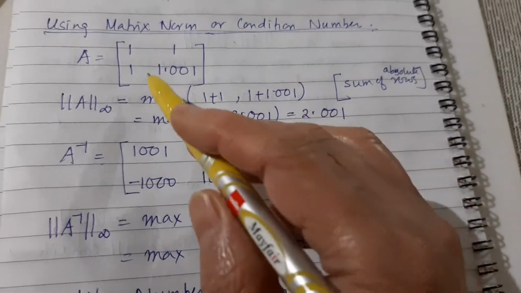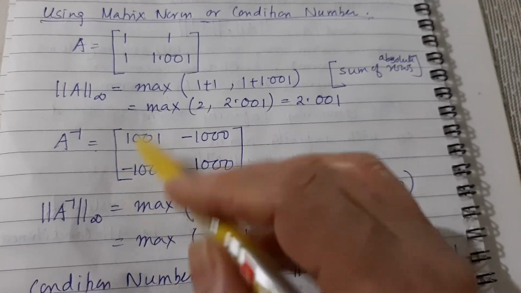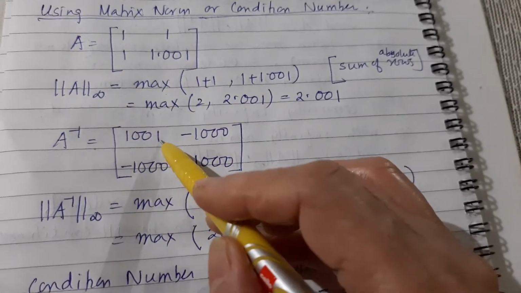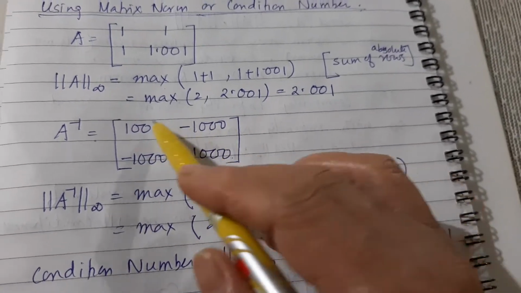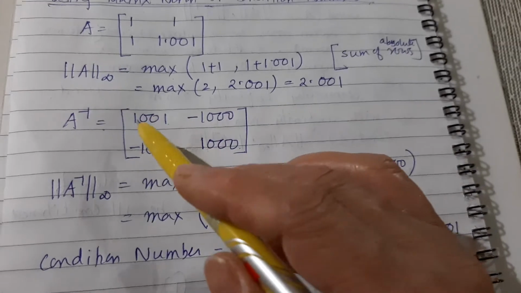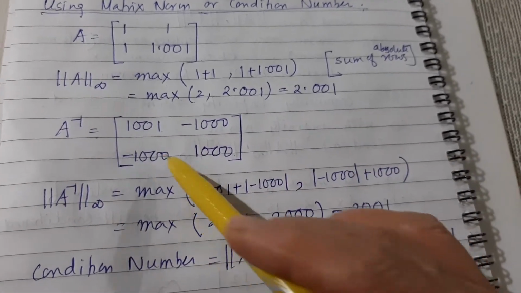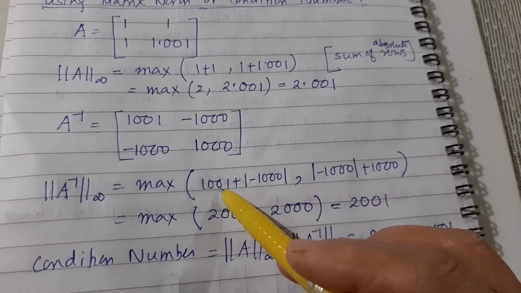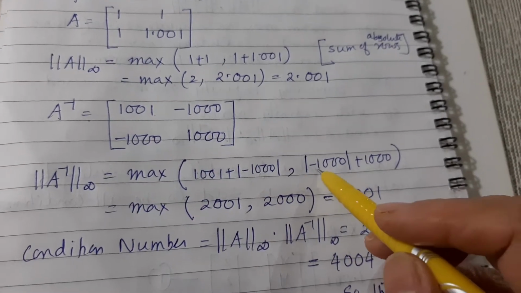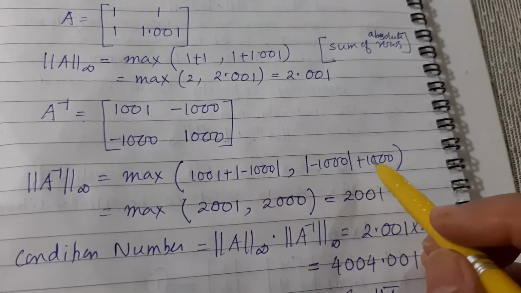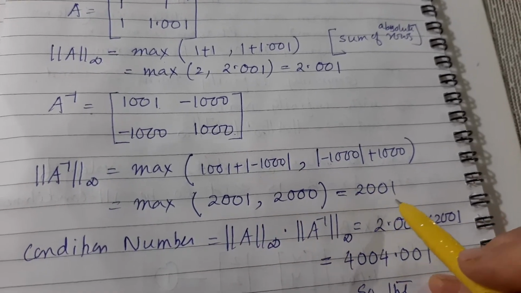Now, what is A inverse? It is very easy to find A inverse. Please check and do it. A inverse for this matrix is found to be [1001, -1000; -1000, 1000]. So, now let us find the infinity norm of A inverse. The infinity norm of A inverse is the maximum of 1001 plus the absolute value of -1000, comma, the elements of the second row, -1000 plus 1000. So, the maximum between 2001 and 2000. So, we get the norm as 2001.